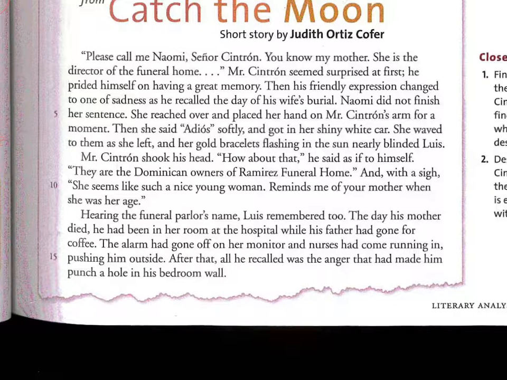"How about that?" he said, as if to himself. "They are the Dominican owners of the Ramirez Funeral Home." And with a sigh, "She seems like such a nice young woman. Reminds me of your mother when she was her age." Hearing the funeral parlor's name, Luis remembered too, the day his mother died. He had been in her room at the hospital while his father had gone for coffee. The alarm had gone off on her monitor, and nurses had come running in, pushing him aside. After that, all he recalled was the anger that had made him punch a hole in his bedroom wall.